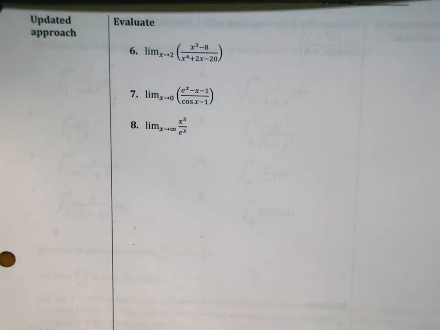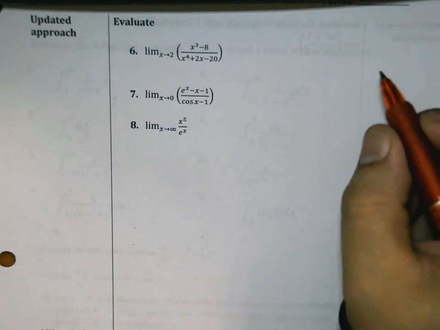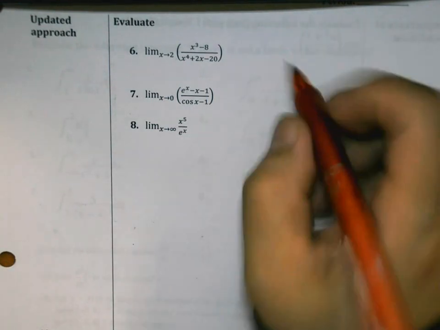Hello, calculus students. We are going to continue our knowledge base of limits here. We're going to expand our limits on limits in order to solve some more difficult calculus problems later on.